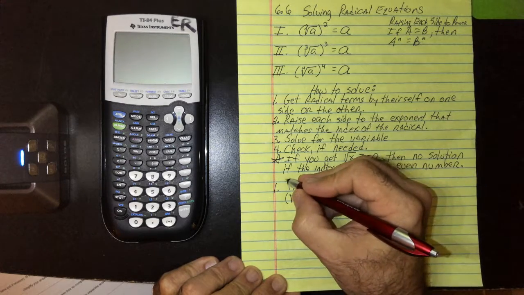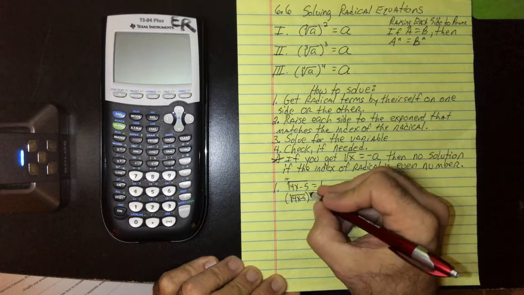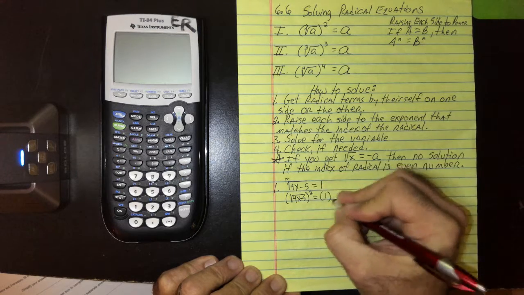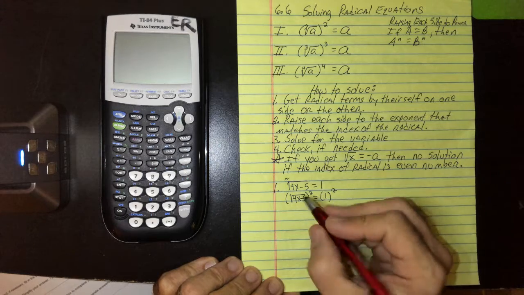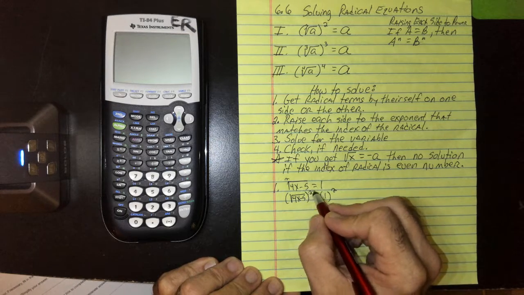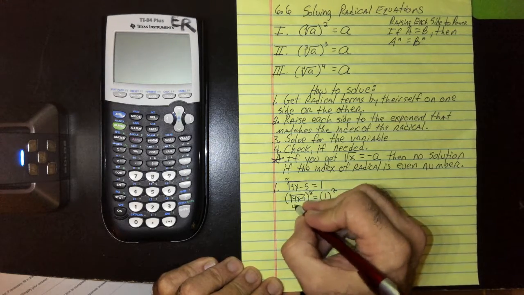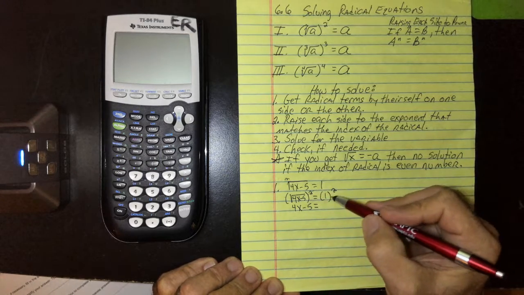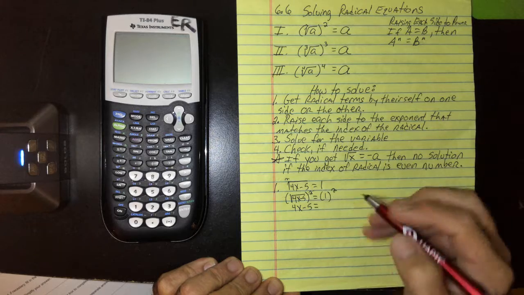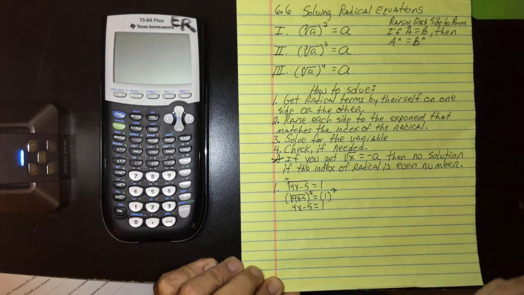Remember, there's no number there, so it's like a 2. So I'm going to square both sides. Notice how I'm using these parentheses when I square everything. Now the left side, that exponent is going to cancel that radical, giving me 4x minus 5. On the right side, 1 squared, that's 1 times 1, which is 1.